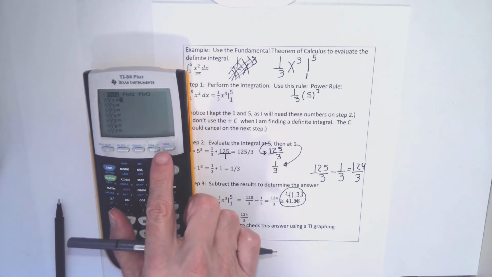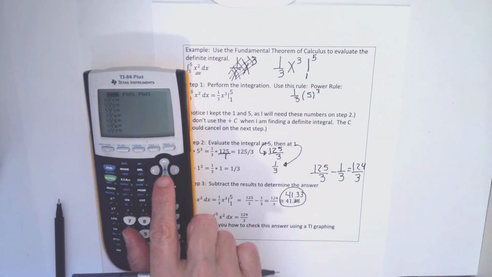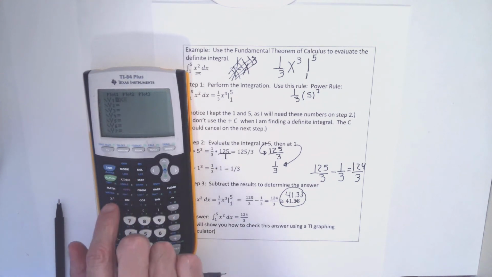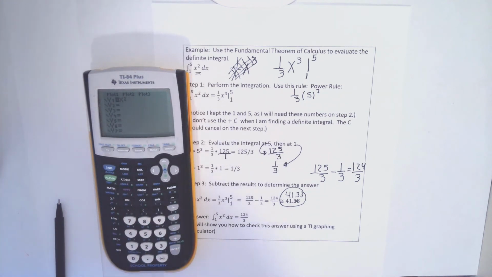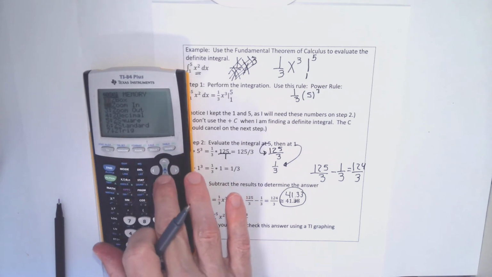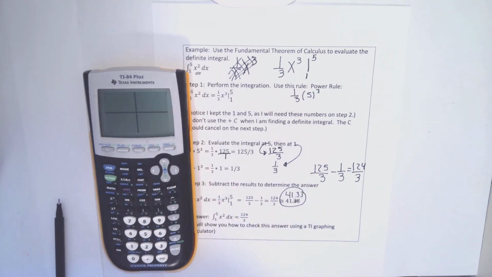So go up to the plot and hit enter to shut it off if you have any plot that's darkened. And clear out all the other functions and just type in x squared into y1. Regardless of how new or old your TI calculator is, this will work fine. And now I'm going to graph it by going zoom and standard. That's nothing new. But getting the area is going to be new.